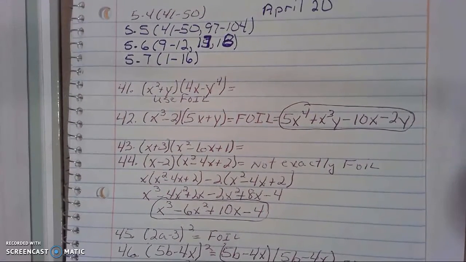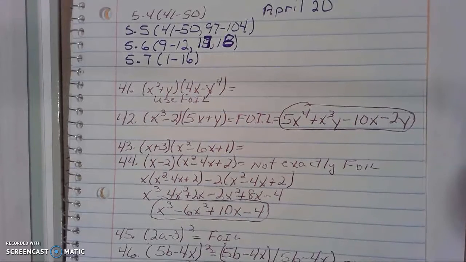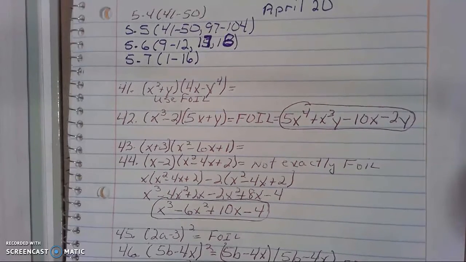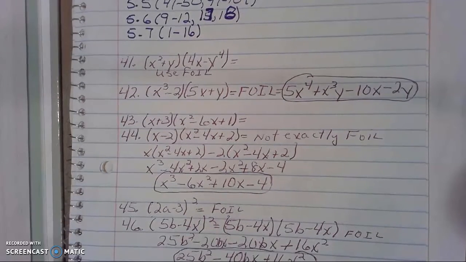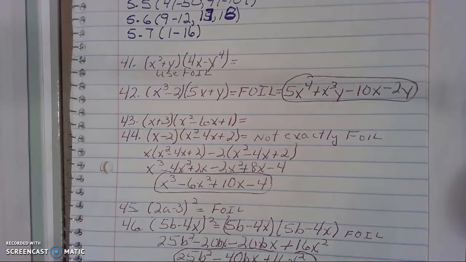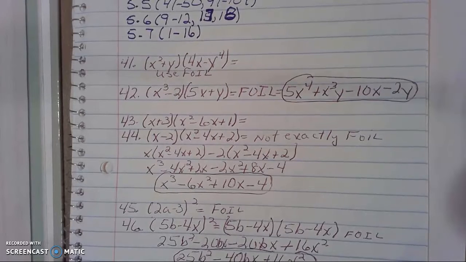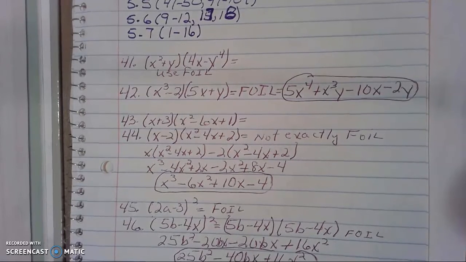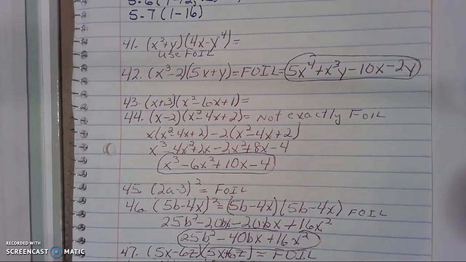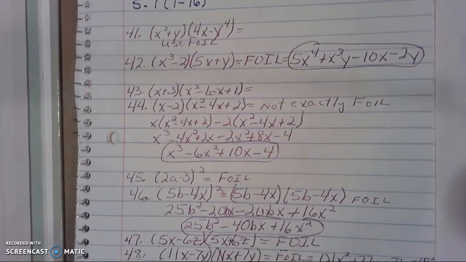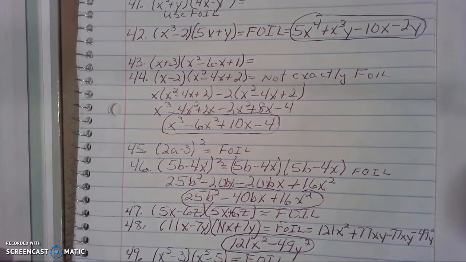42, x cubed minus 2 times 5x plus y. Notice I used FOIL, and I got my answer. 43 and 44 is written there. 44 is x minus 2, 2 terms, times x squared minus 4x plus 2, 3 terms. So I can't use FOIL, because FOIL is only used on 2 terms times 2 terms. So I take the x times x squared minus 4x plus 2. I take the negative 2 times the x squared minus 4x plus 2, get the multiplication, then I add like terms.